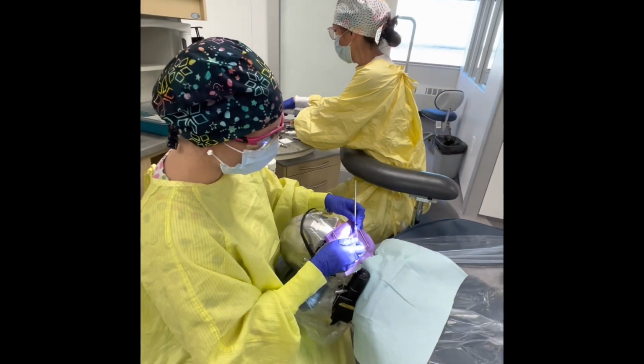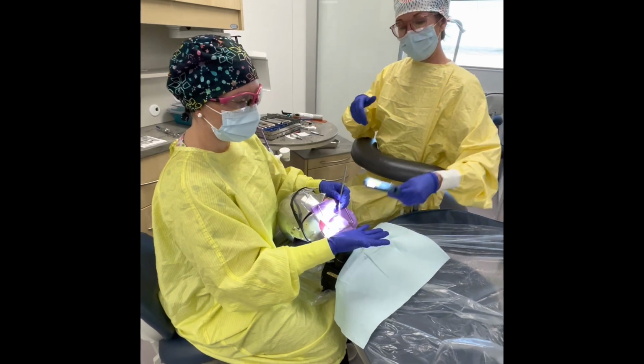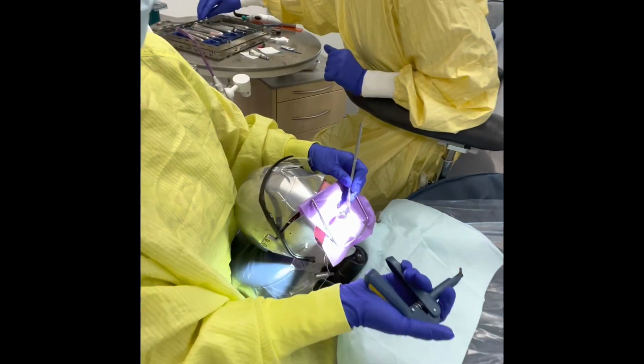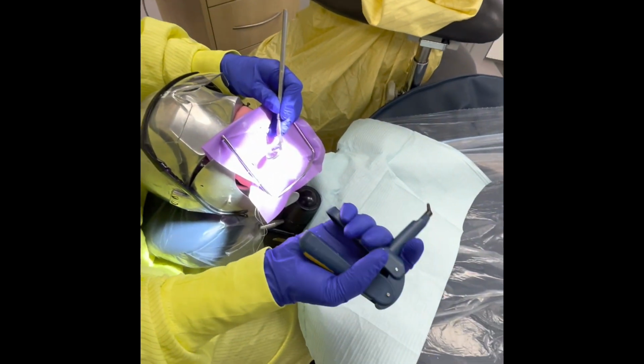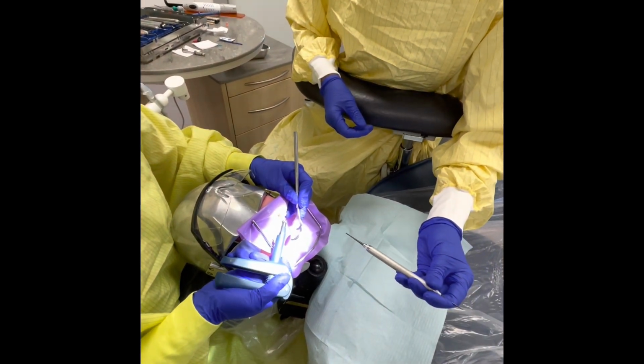So that has been cured. The next step that we're going to do is place the composite. So Stacy's going to pass me the composite dispenser in my palm like she just did there. I will take and squeeze it into my preparation.